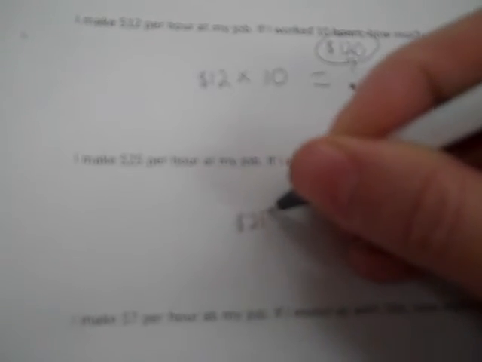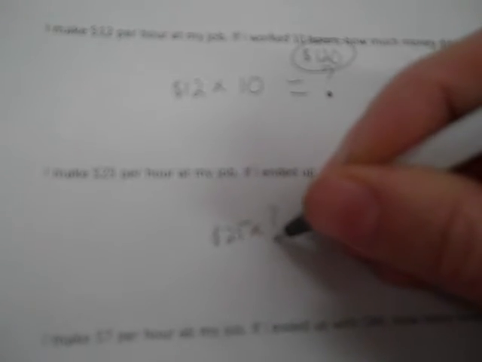I make $25 per hour at my job. If I ended up with $250, how many hours did I work? Okay? So, when I quit working, how much money did I have? Well, I had $250. How much money was I making every hour? I was making 25. Times, do I know how many hours I worked? No. That's what I'm asked to find.